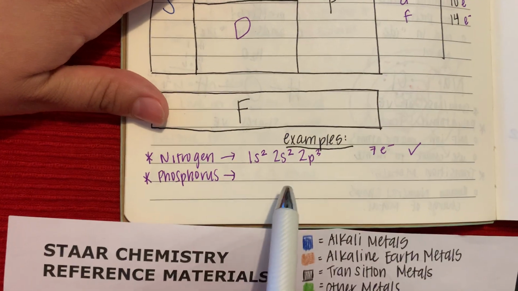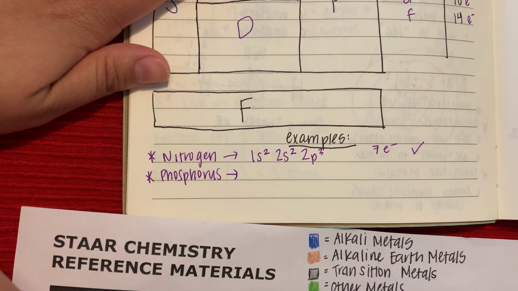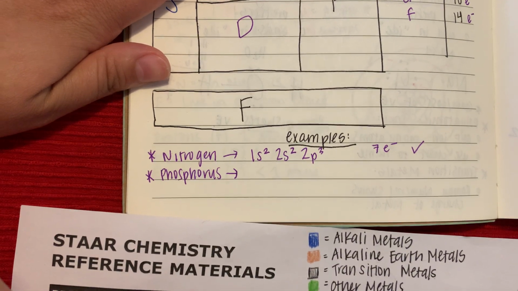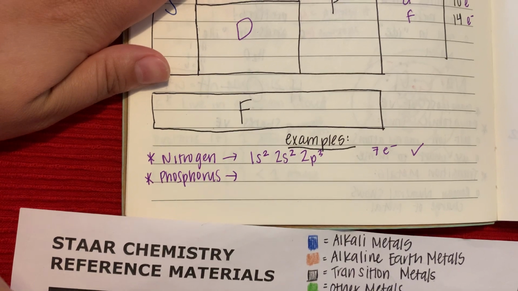Electron configuration is pretty much like, for those of you that have really long names, like 2, 3, 4 names, it's kind of like writing your full name. And it's a way of identifying and locating electrons.